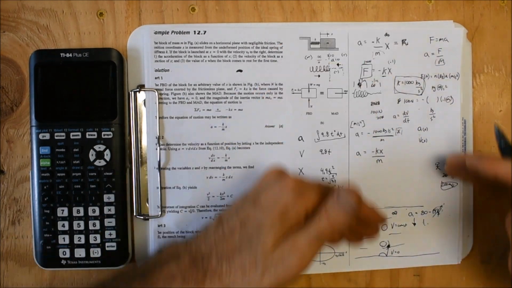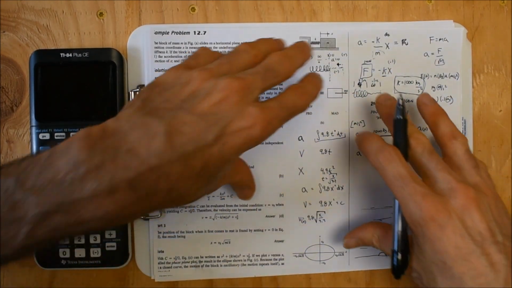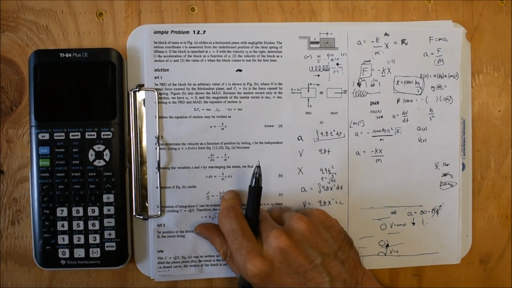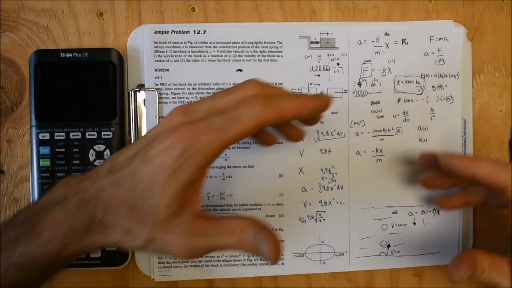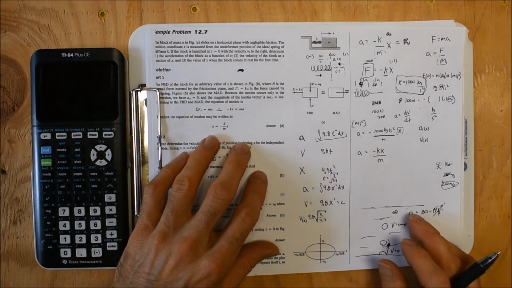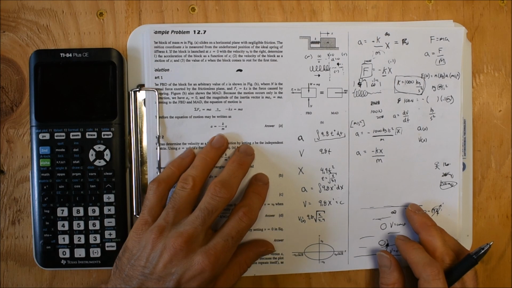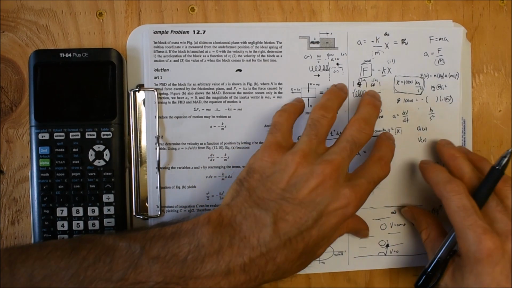Okay, so that's the common thing every time you do these physics problems, especially the ones that do differentiation. And then what are the limits on here?